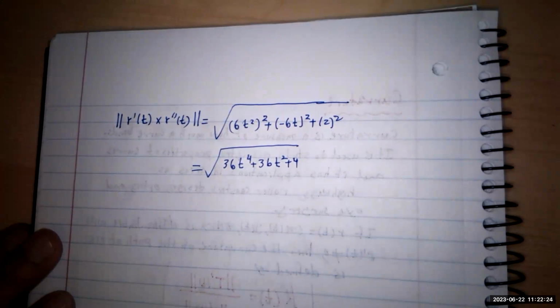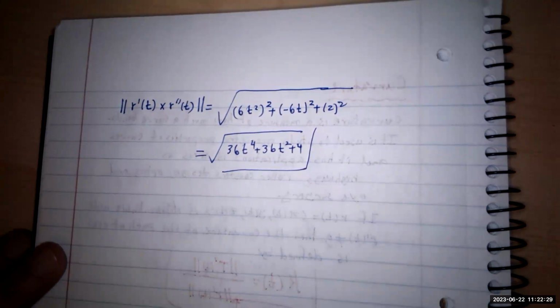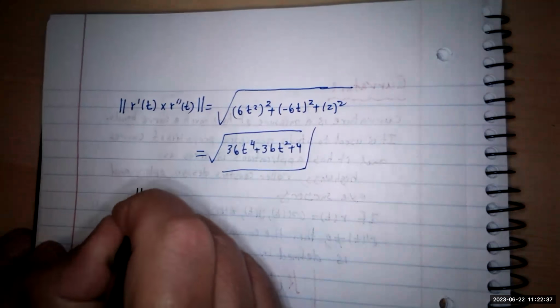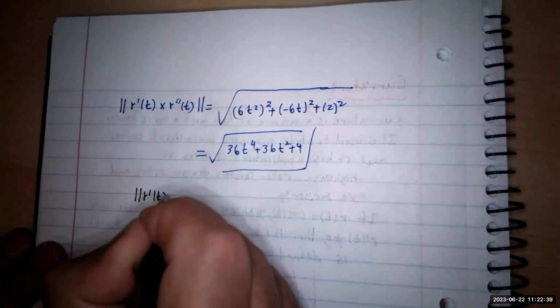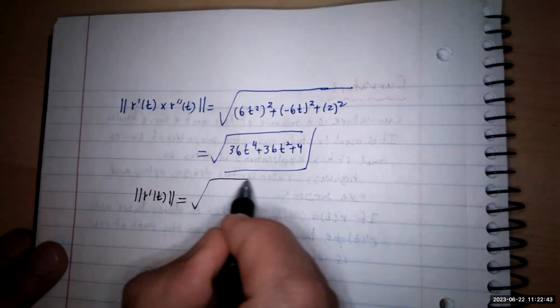For this case, there's nothing to simplify. You can simplify it a little bit, but we can do it at the end. Then you have to find the norm. That's the top for the formula. For the bottom one, you need the norm of the r prime of t.